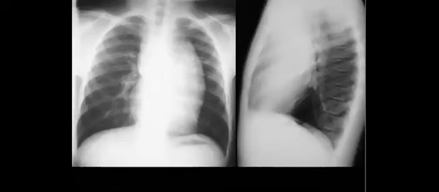Let's revise this one. Anterior mediastinal mass. Why? You remember the lines when we talked about the lines?